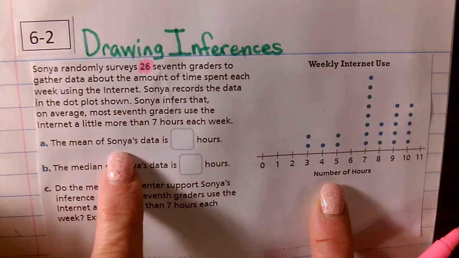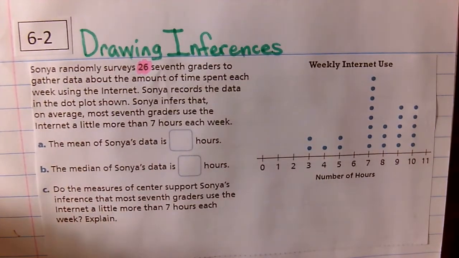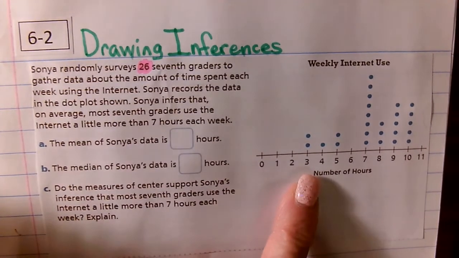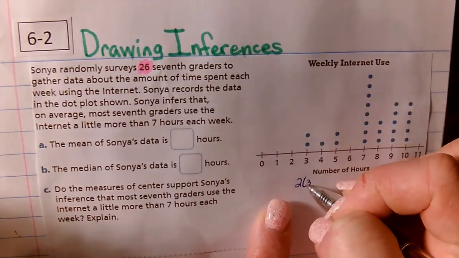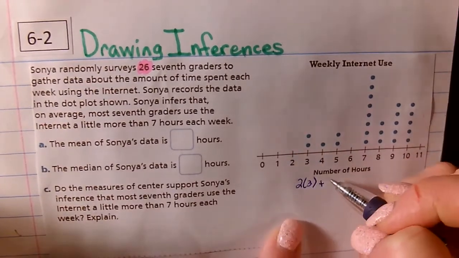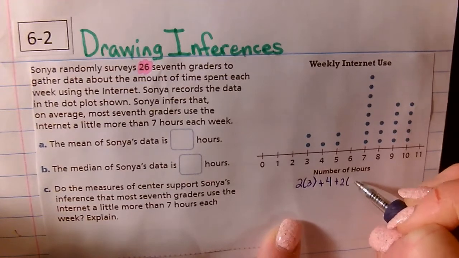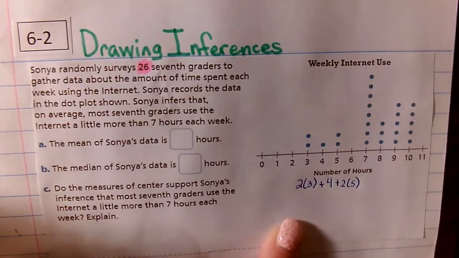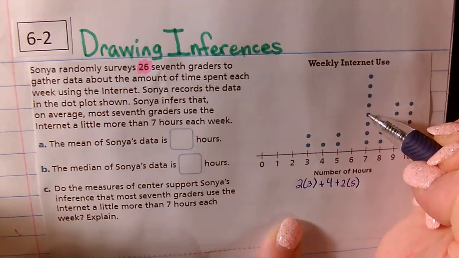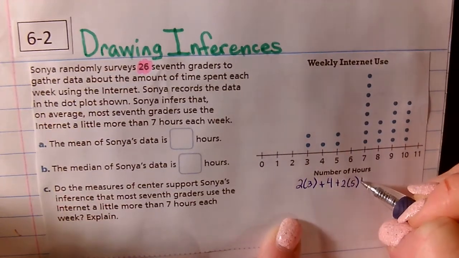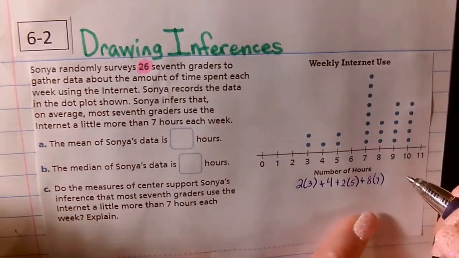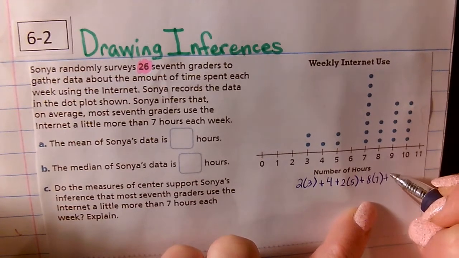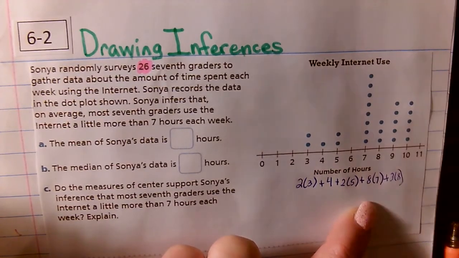First, let's find out what the mean of Sonia's data is in hours. One way you can do that is you go over here to your dot plot and let's look at the math. There are 2 3's, so I'm going to do 2 times 3 plus 1 times 4 plus 2 times 5. There are no 6's, and there are 1, 2, 3, 4, 5, 6, 7, 8 7's. So plus 8 times 7 plus 3 times 8. Doesn't matter what order you do those in.